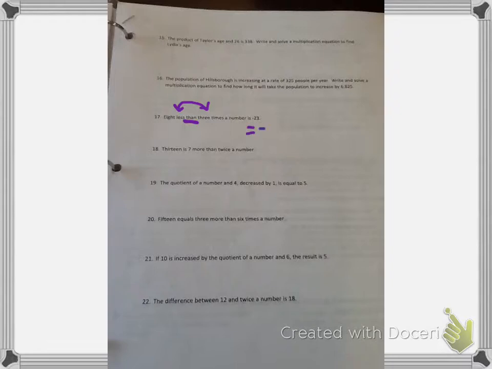I can write down is negative 23 right away. And then I know, because of the than, 3 times a number, we want that to come first. So that'd be 3n. And 8 less, minus 8. So 3n minus 8 equals negative 23.